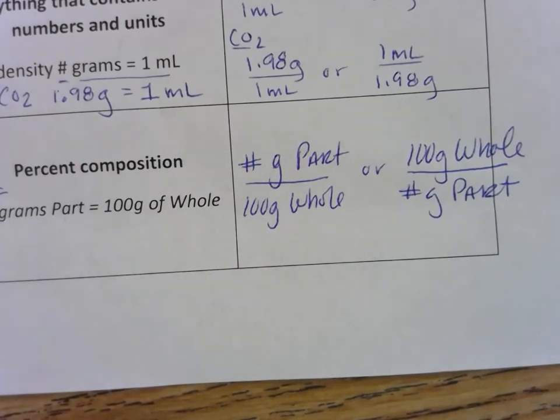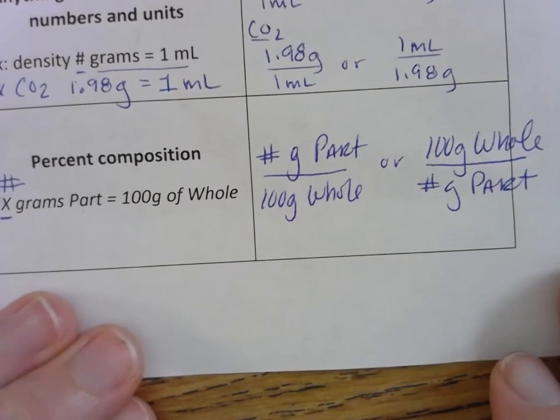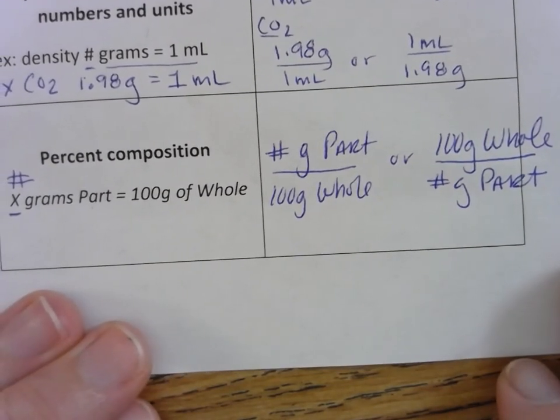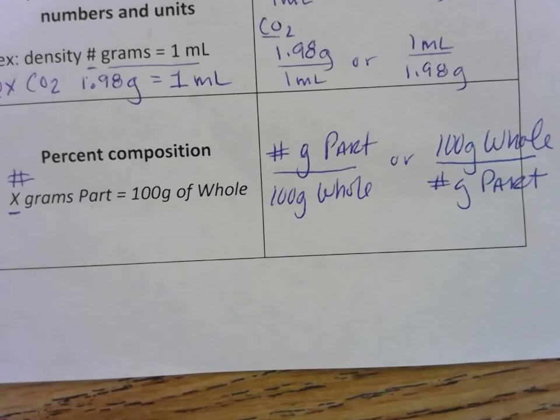We probably won't talk about this one a lot. There's some discrepancy between the district and the state, and percent composition isn't listed in the state requirements. So we'll see how time goes. If we have extra time, I will show you that.